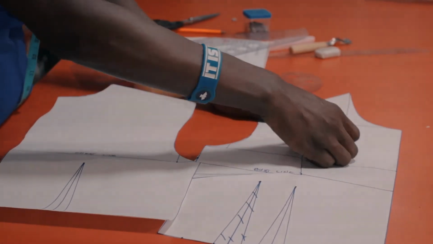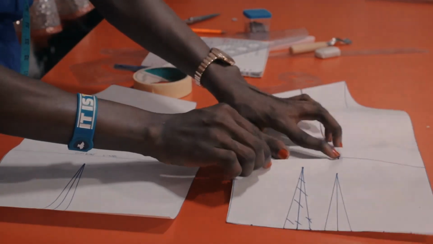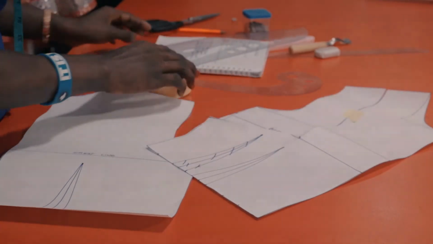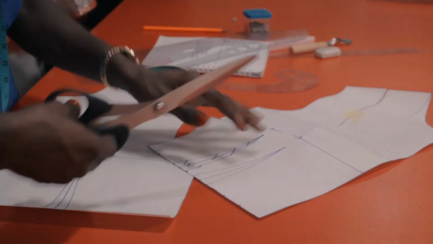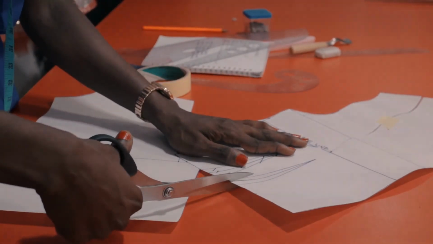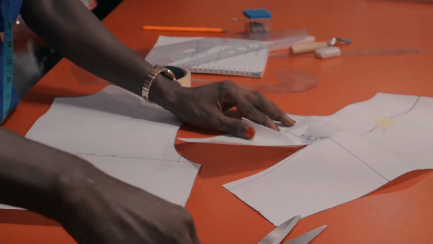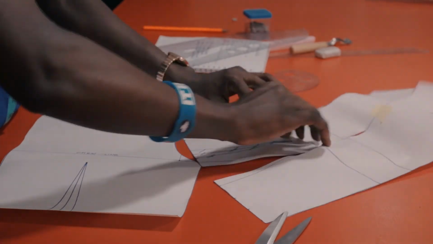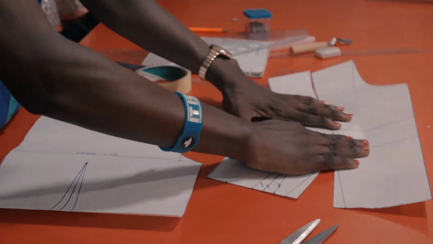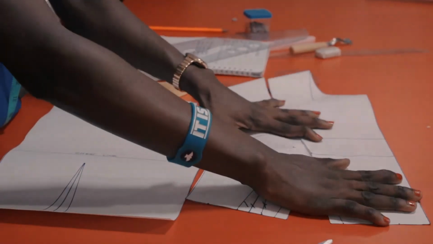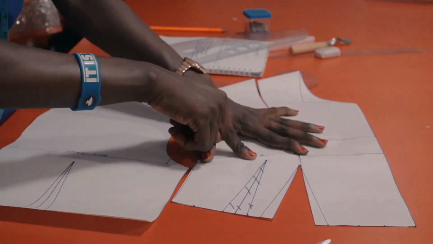I've closed this bust dart. It's impossible for me to close this. So I can come and open my waist dart. Once I open my waist dart, it will enable me to close my bust dart. Can you see that? So you need to open a part to close another.